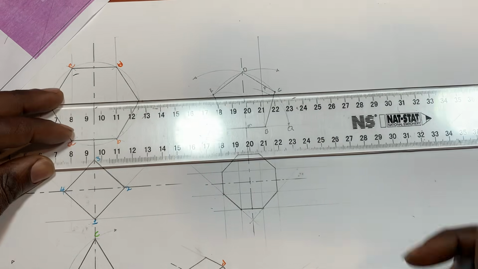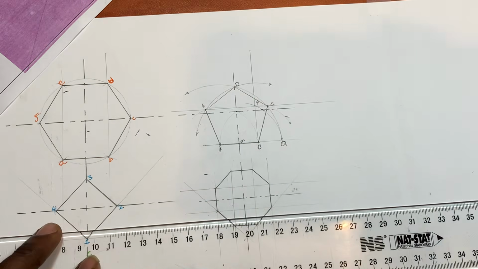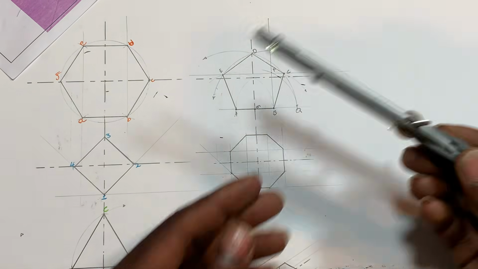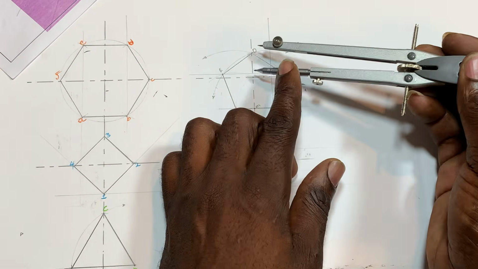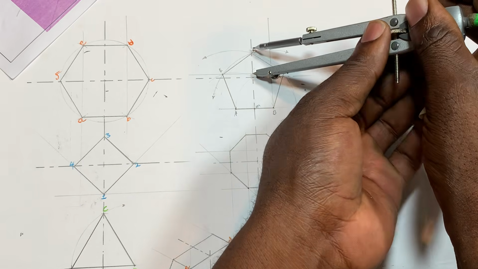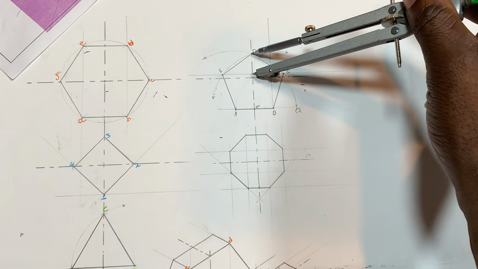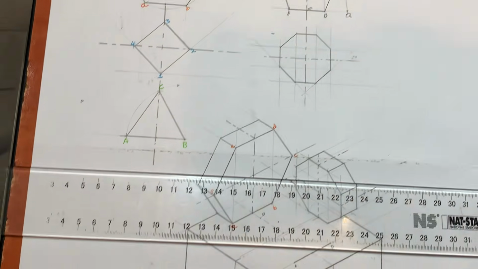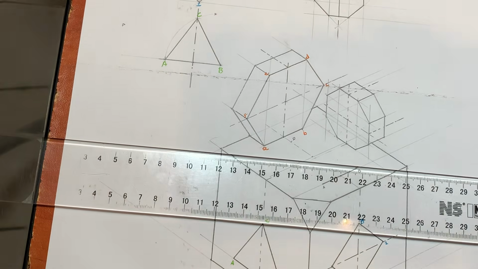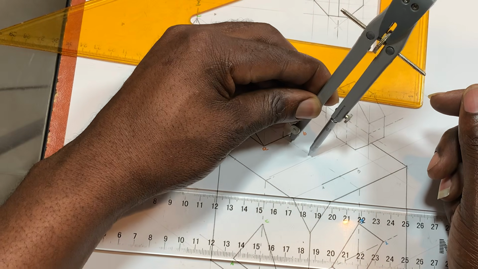So to get that, I'll just come and have a horizontal construction line like this. And then get this D to this point that I just got now. Since I'm having the D, this is it, isn't it? Then after that, I come to my work. Now, I set the D, which is that one.